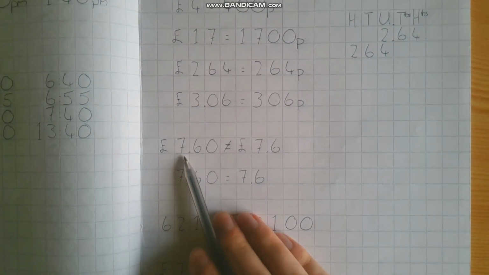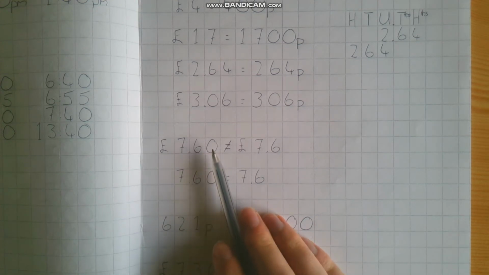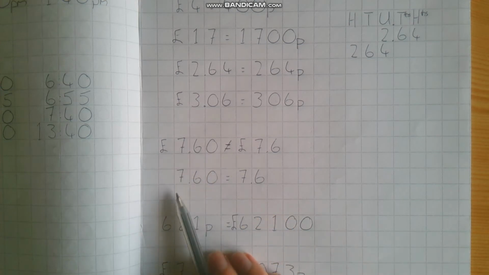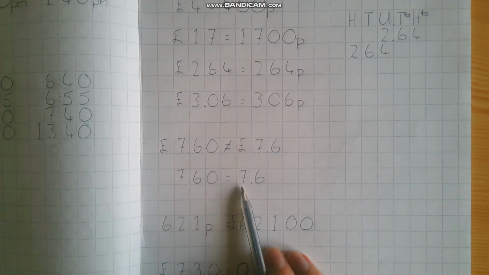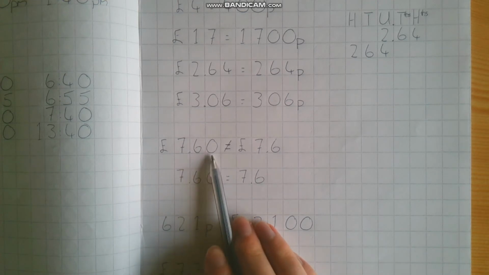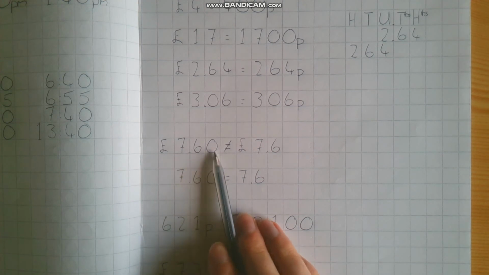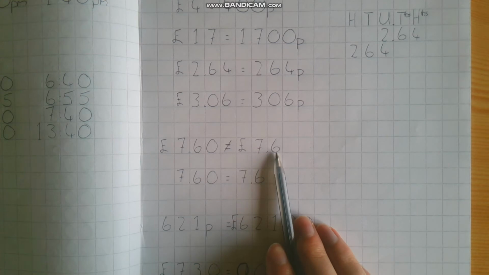On a similar note, strangely enough, for pounds and pence, if there's a 0 on the end, we keep it. So normally, if you wrote 7.60, you could write that as 7.6 as well, and that's perfectly correct. But with pounds and pence, we always write 2 decimal places for all of the pennies. £7.60 is how we would write it. We would not write it as £7.6. It's just a strange little thing with pounds and pennies.